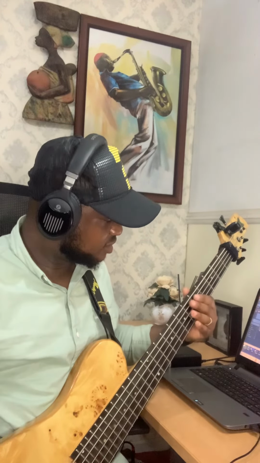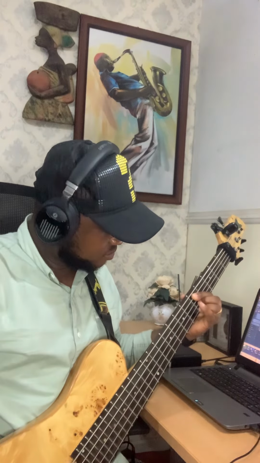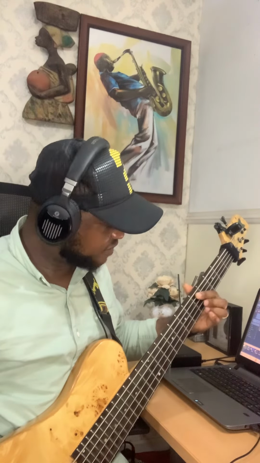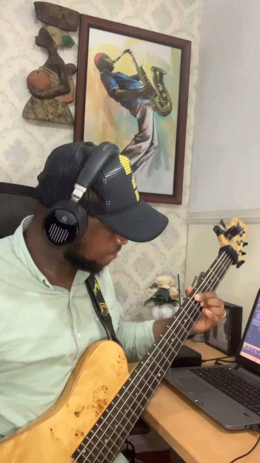It will take the root. Let's take re, or the second degree of the major scale. With the minor seventh chord shape, you have the root and the flat seventh and the flat third all on the same line.